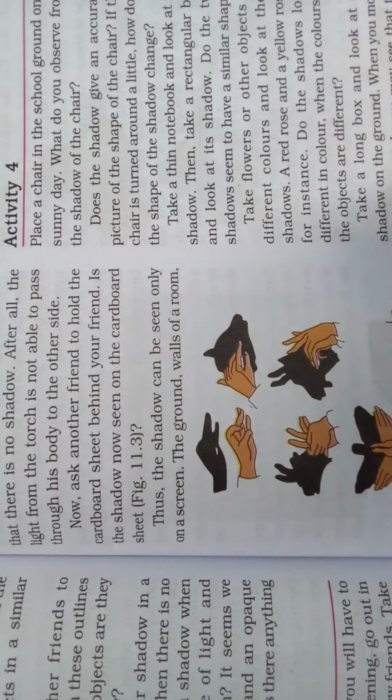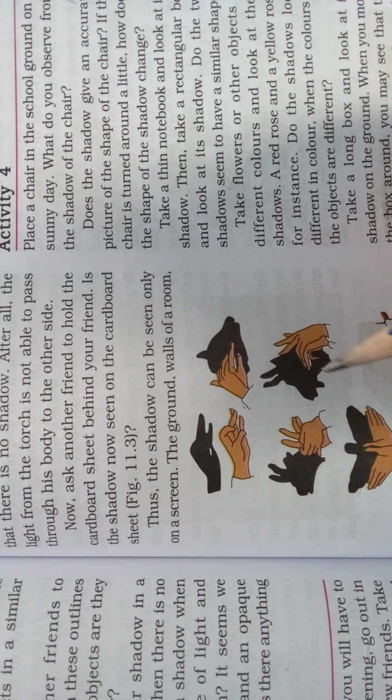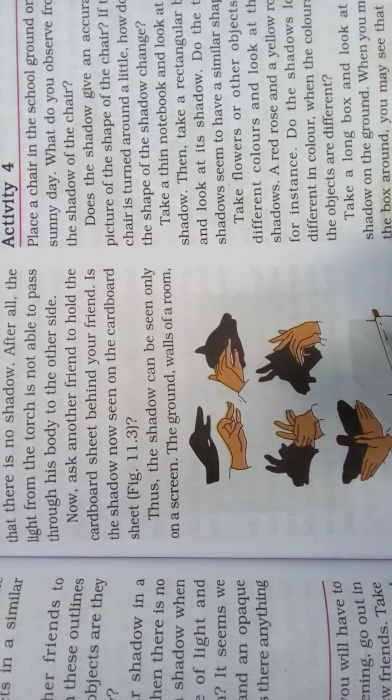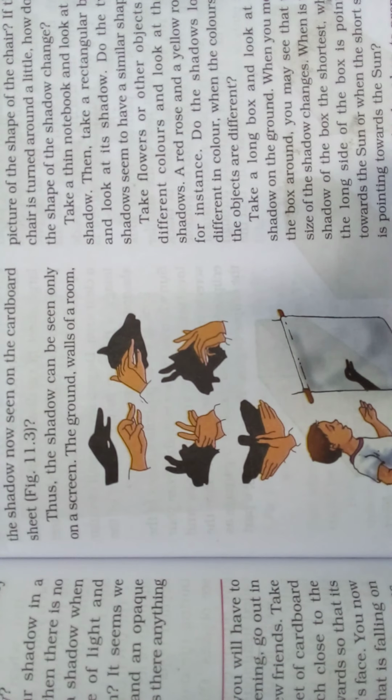Like this, you may play in a dark room, you may play this type of games. You make shadows using your hands and fingers, like this. See here, this is a very fun activity. Try it, children, at your home.